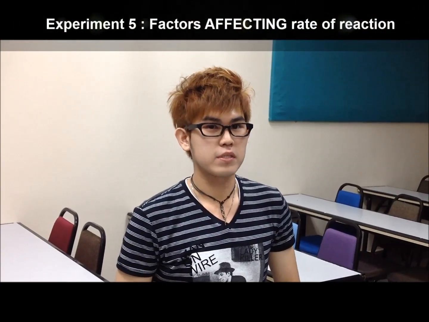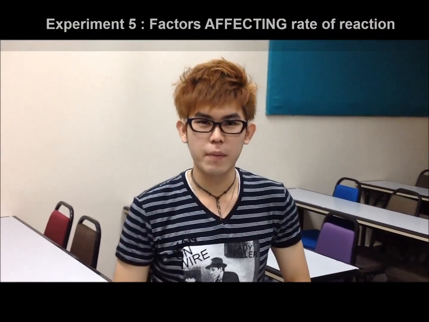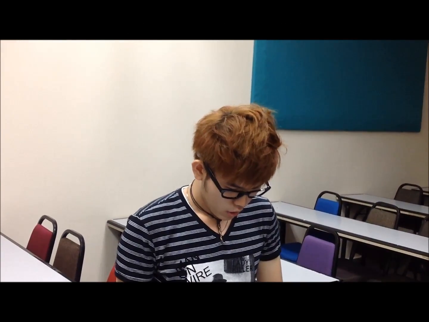Comes experiment 5 and 6, where you are going to learn and study the factors affecting the rate of reaction. And this is the experiment title. Talking about the introduction first. The rate of reaction is the amount of a reactant used up or the amount of a product obtained per unit time. As you can see, this is the formula.